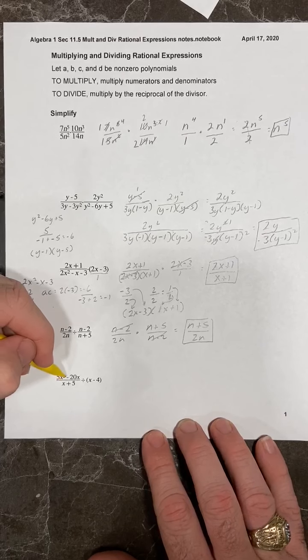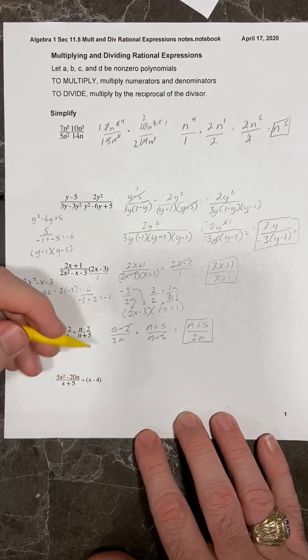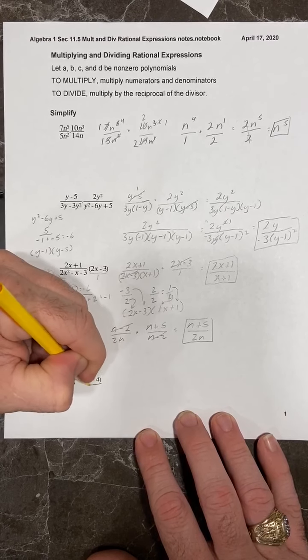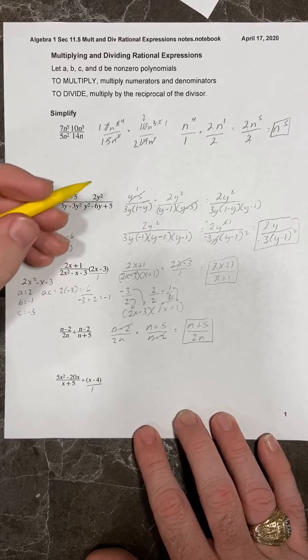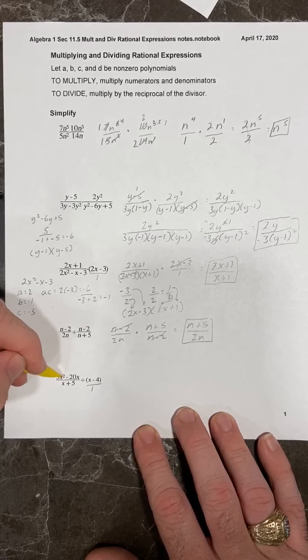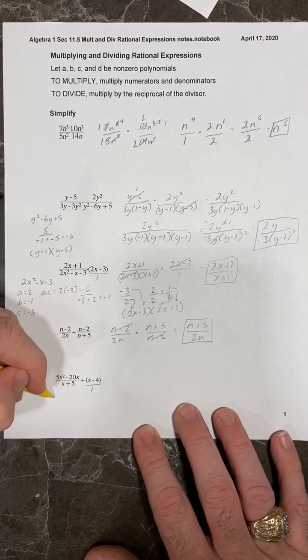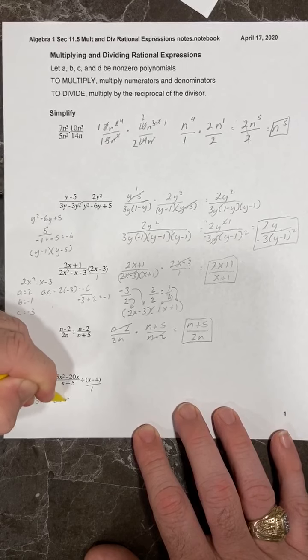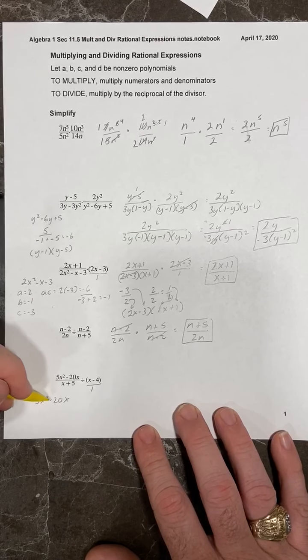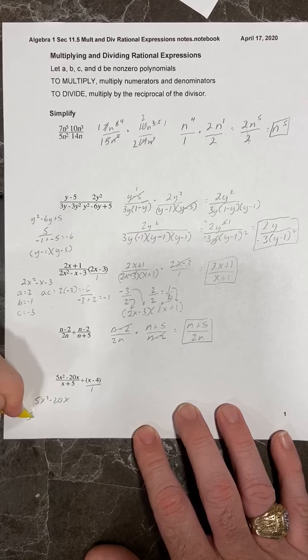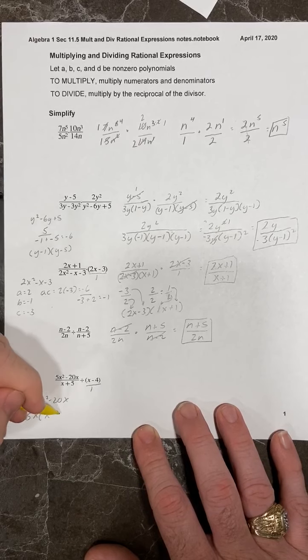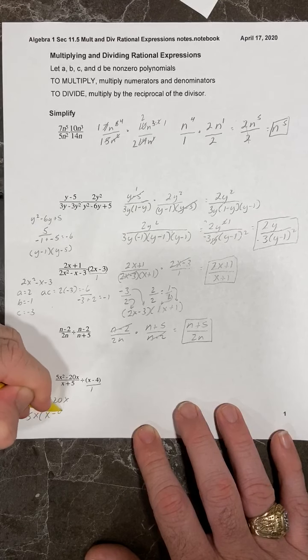The next one, 5x squared minus 20x over x plus 5 divided by x minus 4. Remember, that's like x minus 4 over 1. Factor what we can, so anytime we see a square, we want to factor it. Or we see a bunch of big numbers, we want to factor those if we can. 5x squared minus 20x. They both have an x. And 5 and 20 both divide by 5. So if I pull the 5 out and an x out, 5x squared divided by 5x would just leave me with x, and 20x divided by 5x would give me a 4.